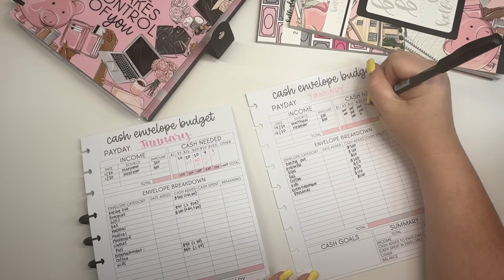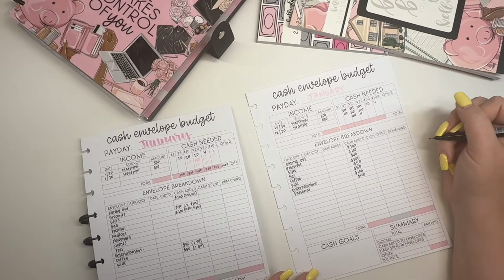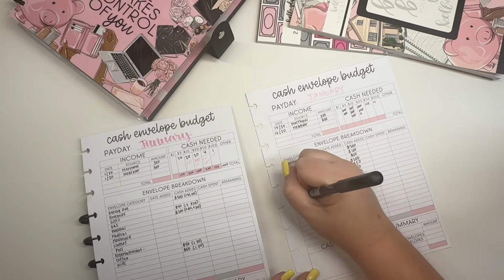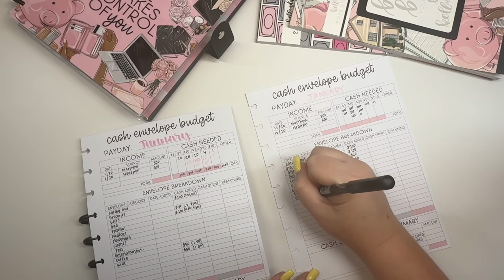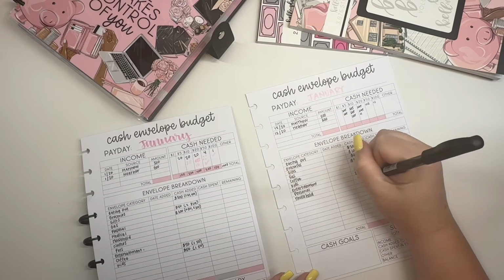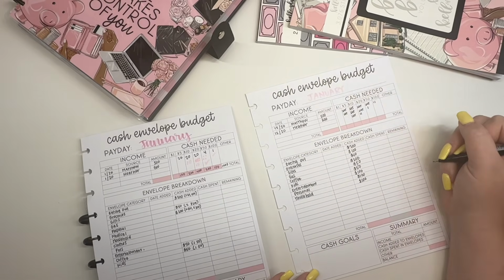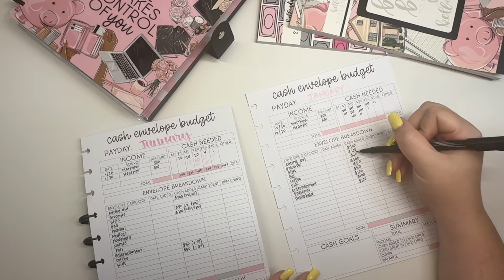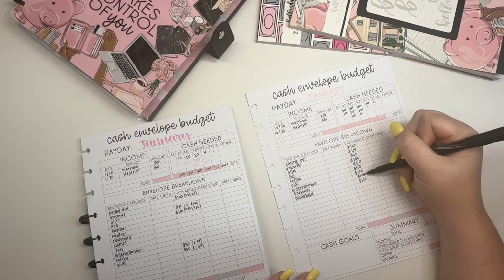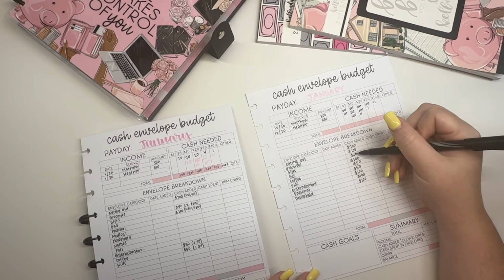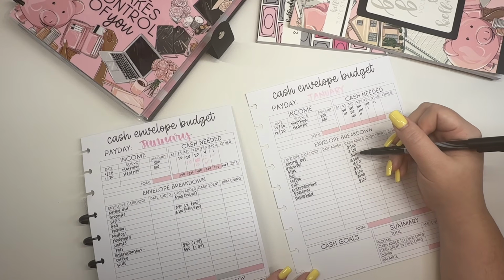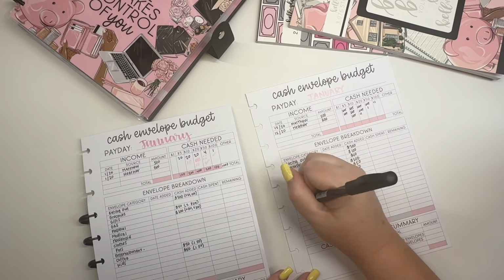So this is going to be 2 50s. We'll do household. So things that we need to buy around the house. We're going to do 100. And we're going to do 2 50s. So now we're at 2, 3, 4, 5, 6, 7, 8, 9, 40. So we have $60 left. So let's do the $60.